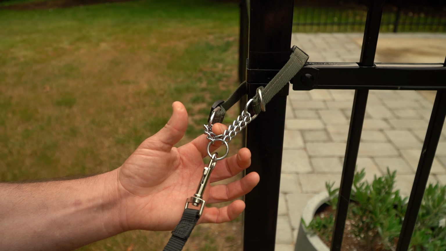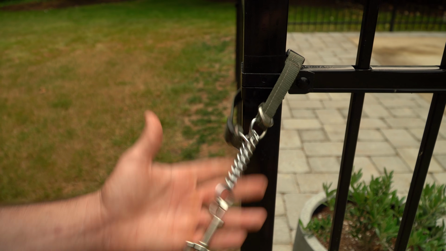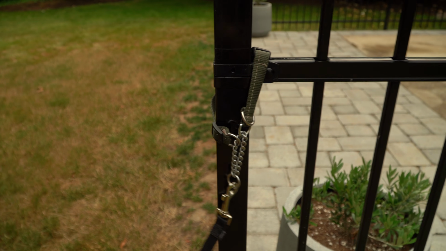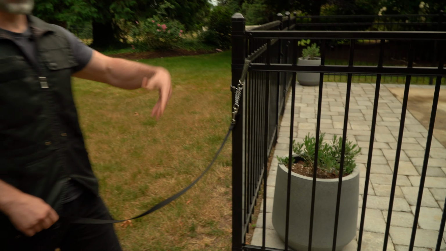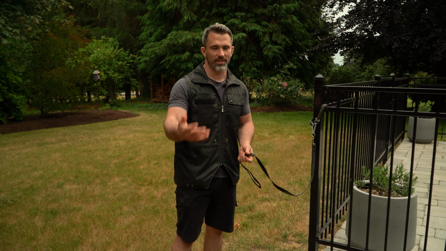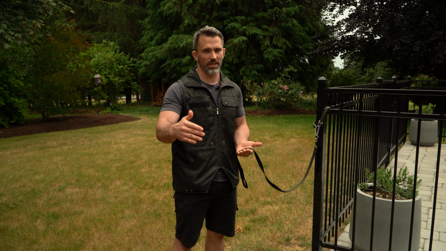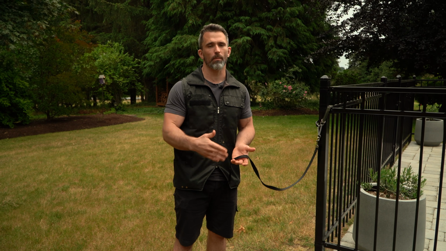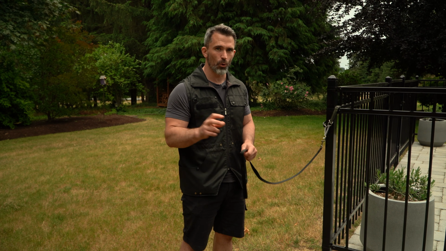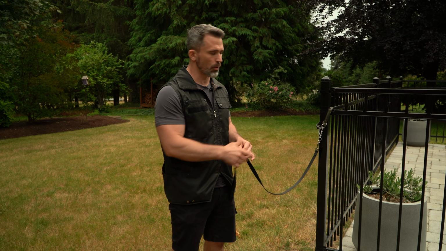There's a stopping point, so it's not going to choke our dog, but this chain is going to give a little bit more of a snap when we give the dog the correction. If the dog needs a higher level correction, let's say you're using this, you're correcting your dog, but they continue to do the behavior, then that just means you need to up the level of the correction. You might have to go to something like a prong collar. But if I'm using a prong collar or a pinch collar, the process is going to be the same.